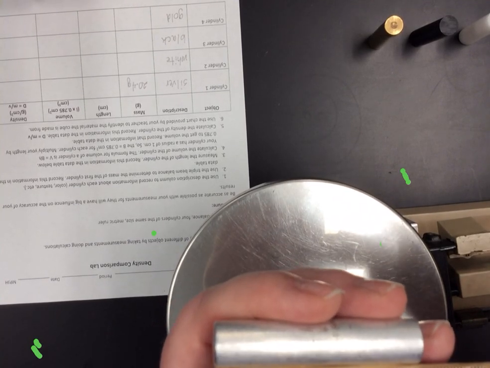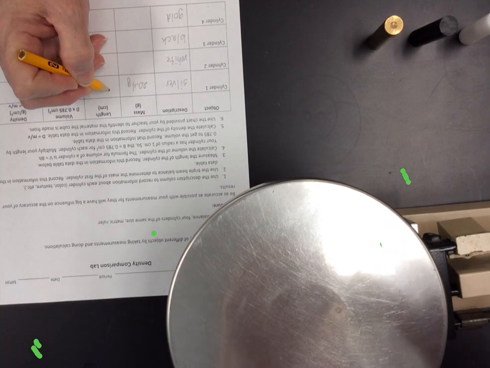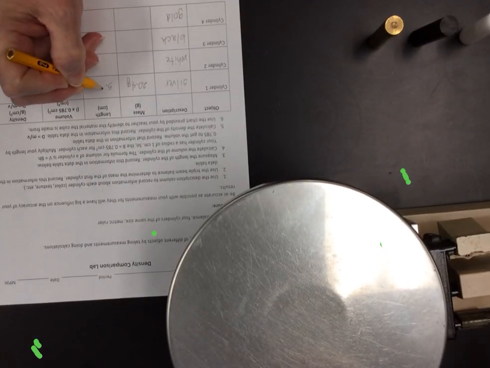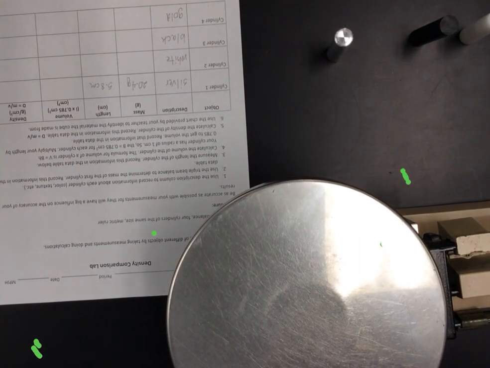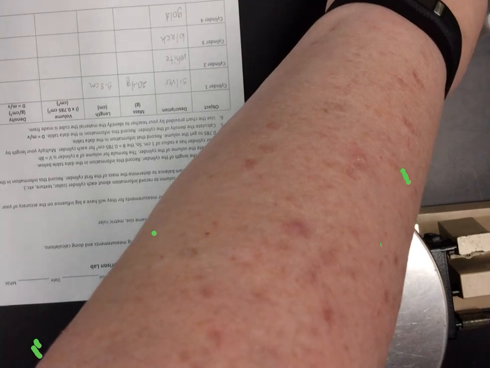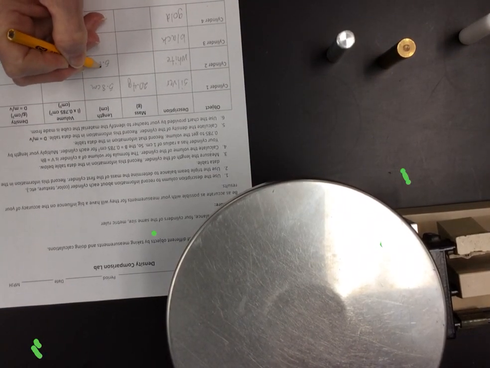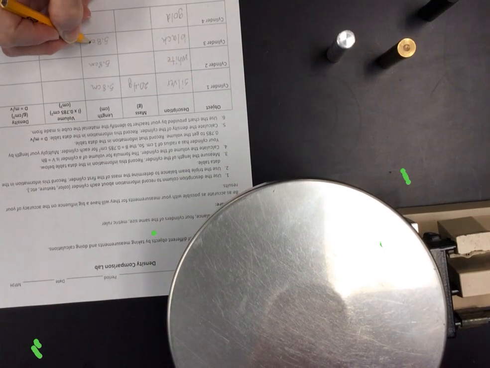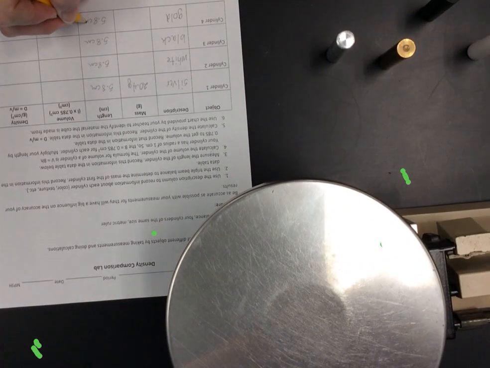Okay, so this one is 5.8. Now they should all be 5.8. I'll double check them. But they're supposed to all be the same size. So, yeah, that one is. And the black one is. That one's a little bit slanty on one end, which it shouldn't be. Yeah, this one. So they are all 5.8. So you can fill that in for the whole thing.